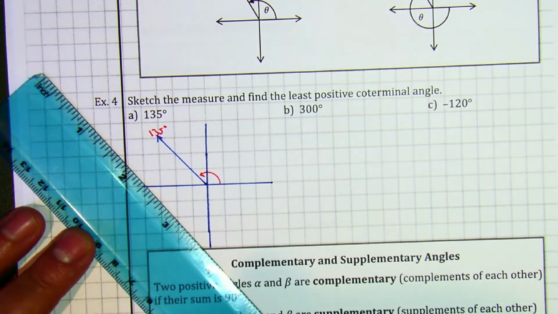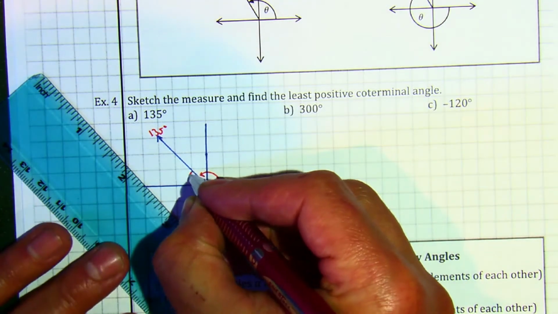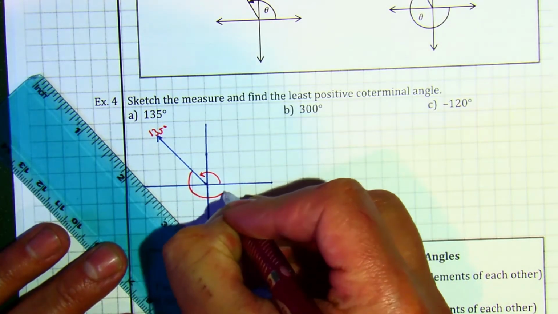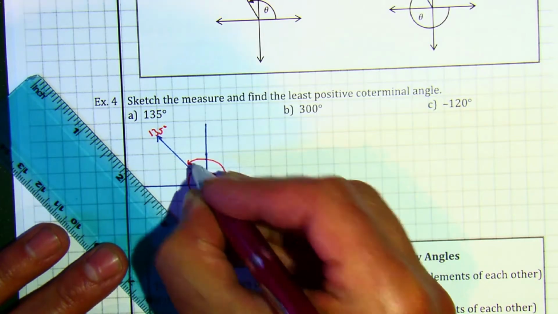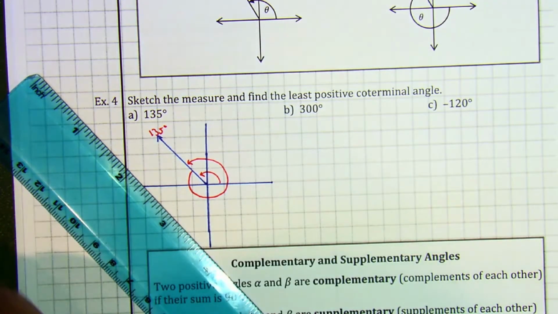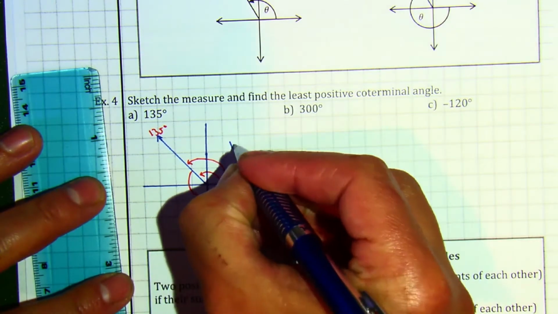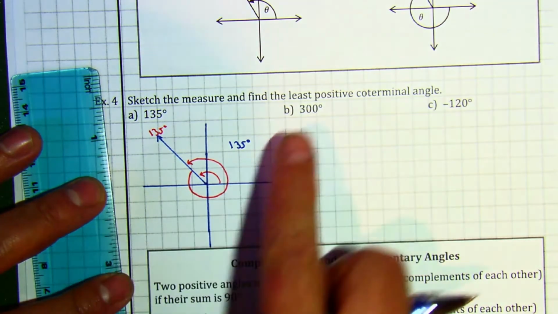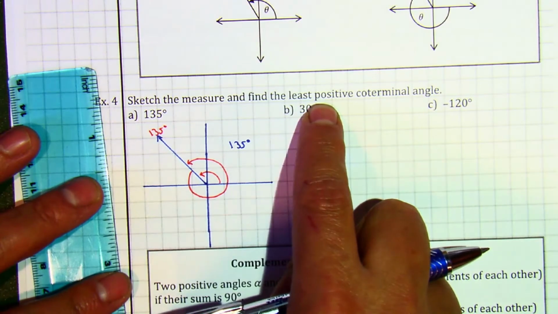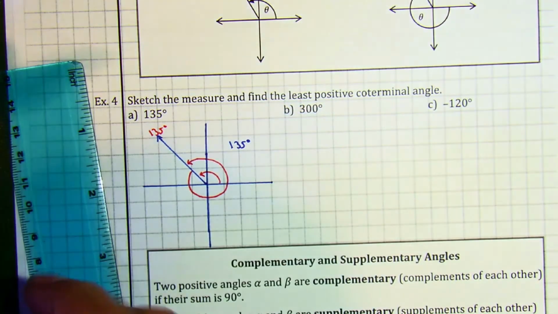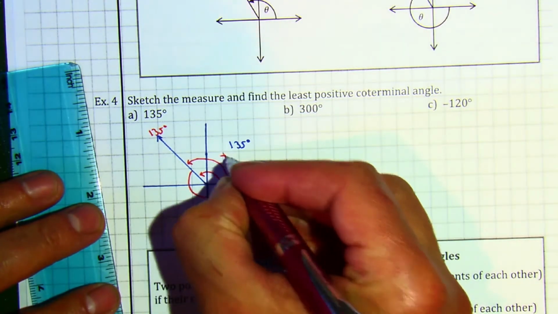So what do I need to do to find a coterminal angle? I need to add or subtract 360. So therefore, I'll take 135. And since I need a positive coterminal angle, I need to add 360 degrees.